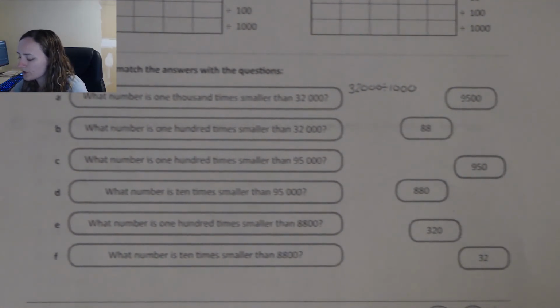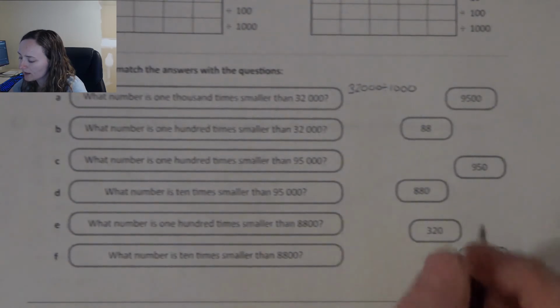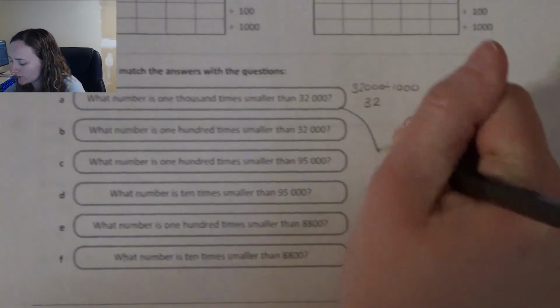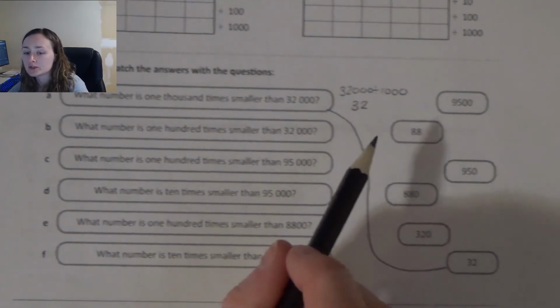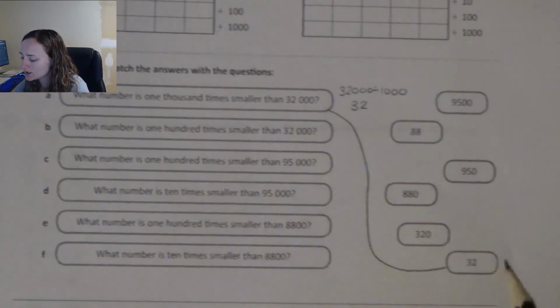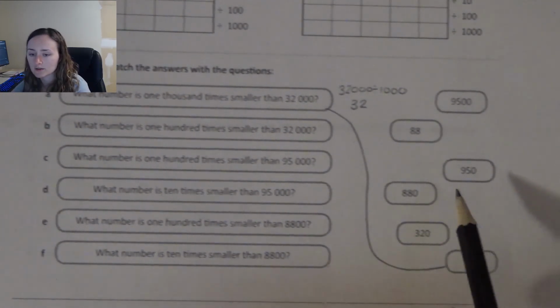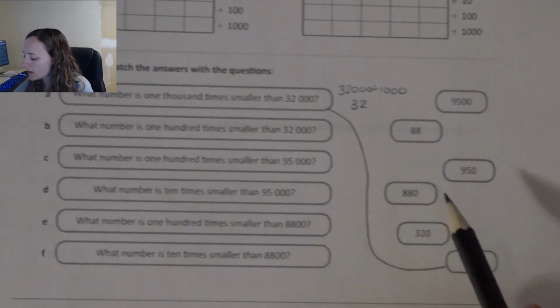So if I did 32,000 divided by 1,000, I'm moving things over and I'm going to get 32. So I'm going to draw a nice little line down here, and then I'm going to look at B. If it helps you to write this out, write out what the question is, then go for it. If not, if the answers just kind of snap in your head, then just draw the lines. That's okay. I'm not going to make you show your work on this one.